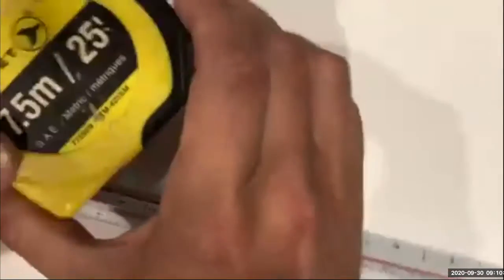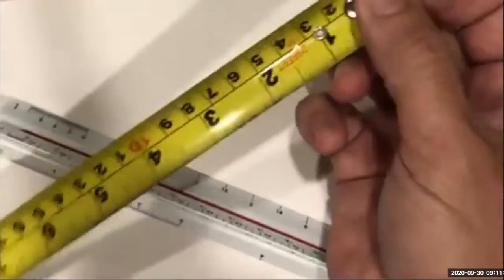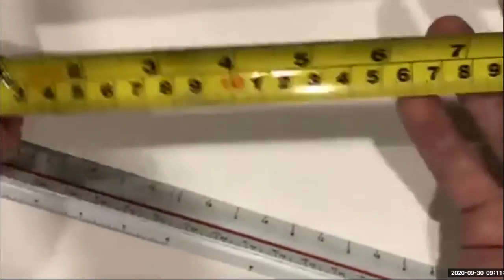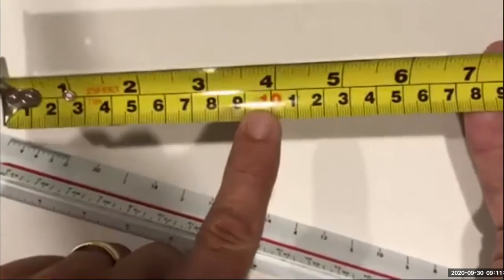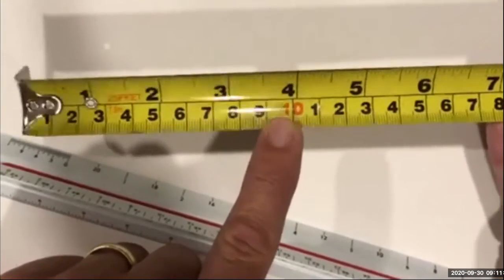Hi, this is my overhead view. So welcome to a tape measure. A tape measure's got measurements on it, obviously. This one is a dual tape measure, so it's got centimeters on the bottom half for my friends who are working with metric.